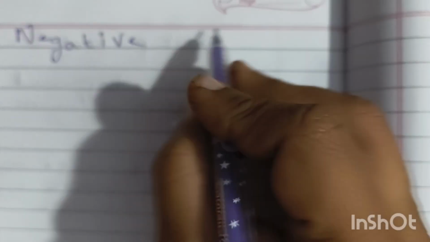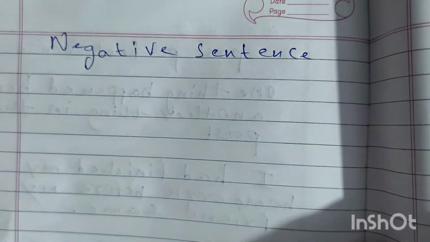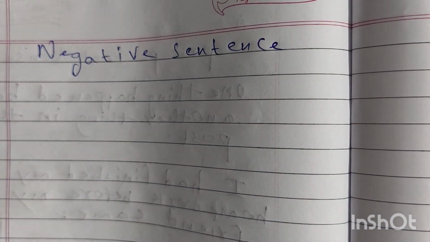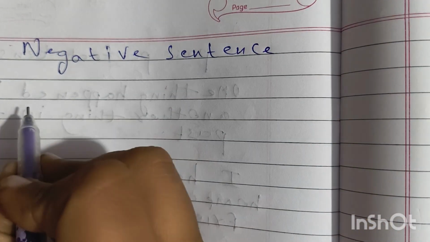Okay, we learn now negative sentence in past perfect tense. So what is negative sentence now? What is the structure?